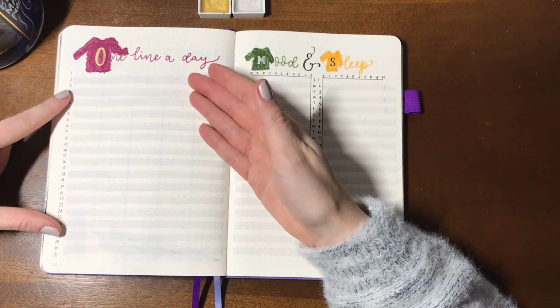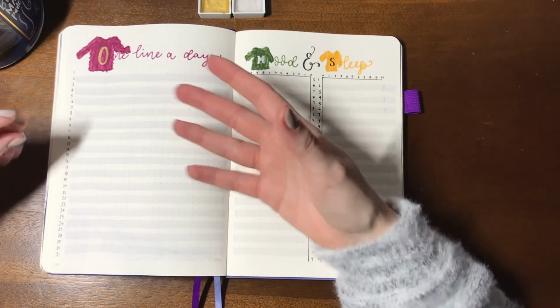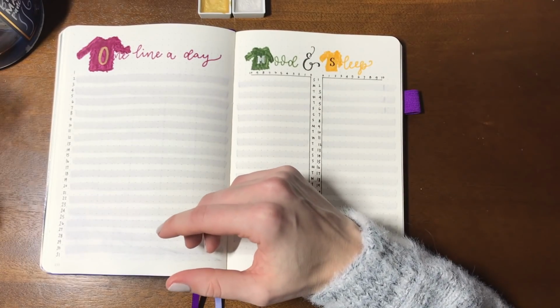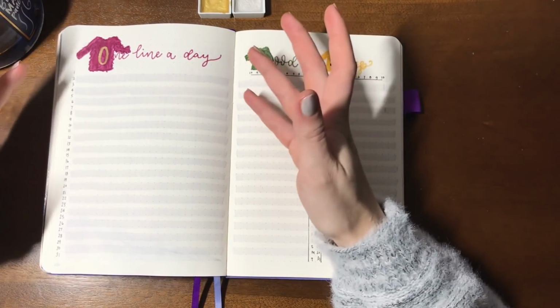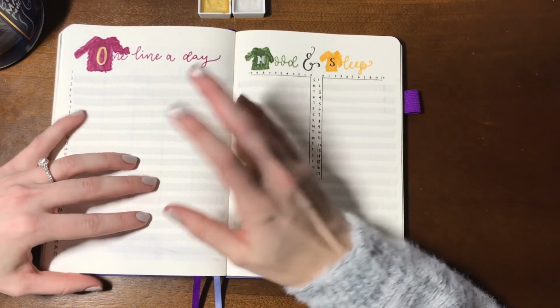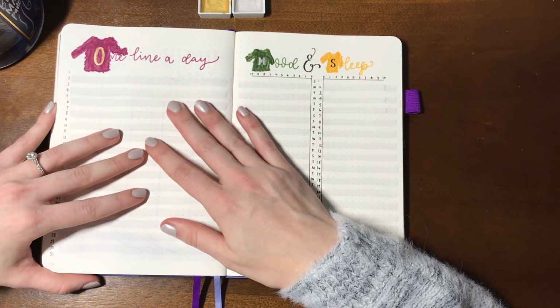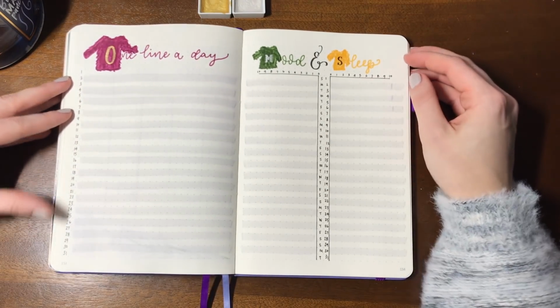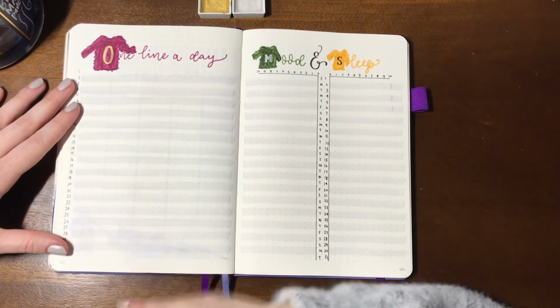And then this is just a simple synopsis of that day, or one thing that I want to take away from that day. It can be gratitude-wise. It can just be something that happened that day, or a milestone, or something like that. Some days I've said sugar is the devil. That's a popular one in the past. So I have all of that.